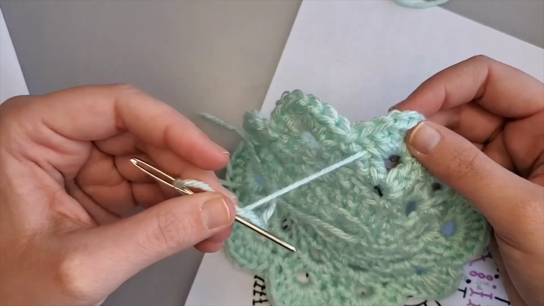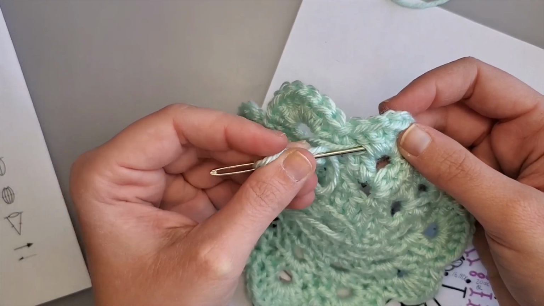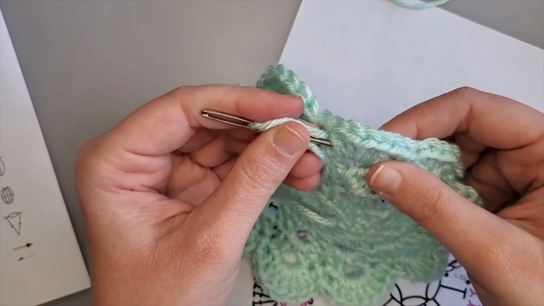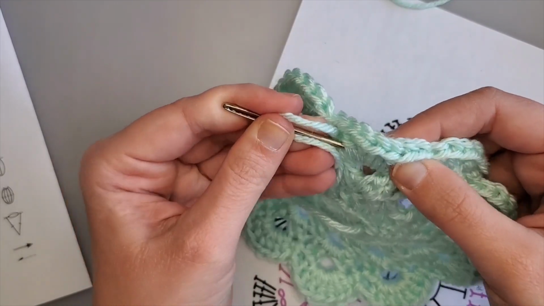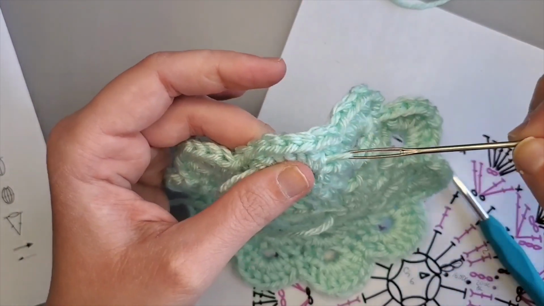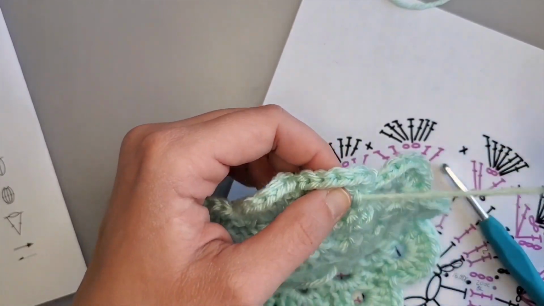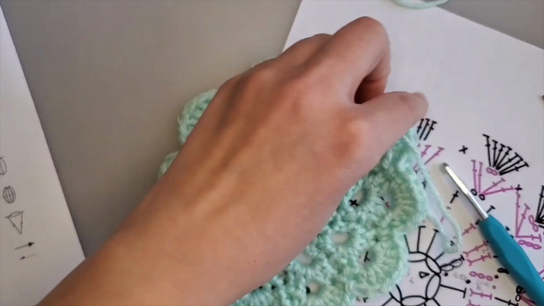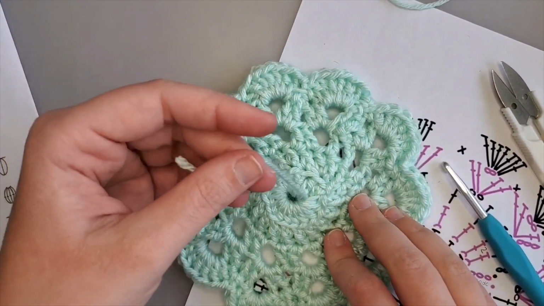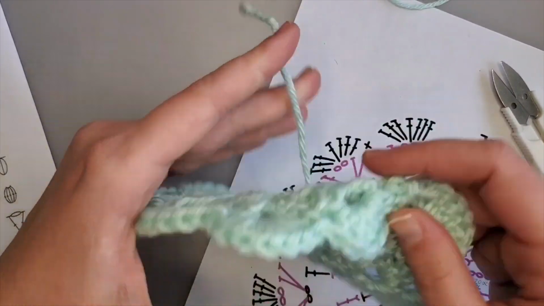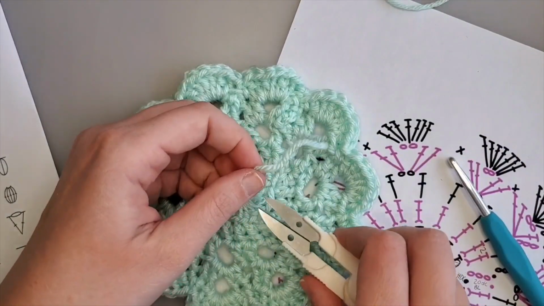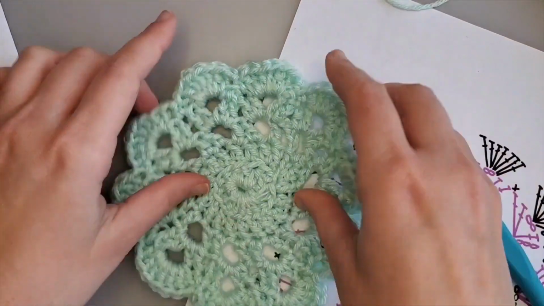So don't go into the first stitch as you don't want your tail to get unraveled. So go through the second stitch and then just go through a few stitches, and then you can pull through, and then just grab your scissors to cut off the remainder of your tail. For the center, you can pull on the string to close your center. And then once you've done that, just grab your scissors and cut your tail, and there you have your finished coaster.